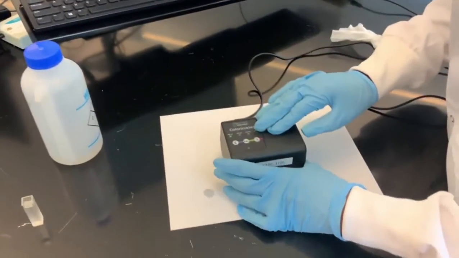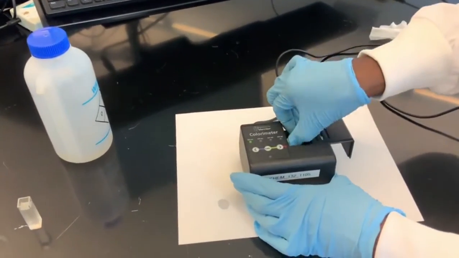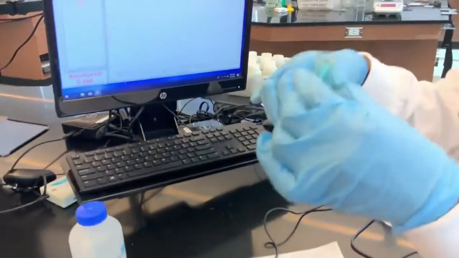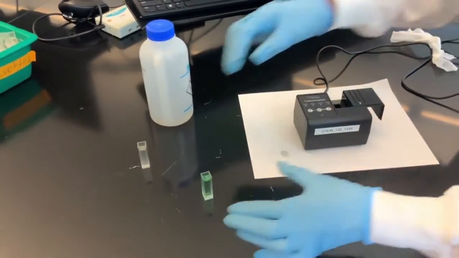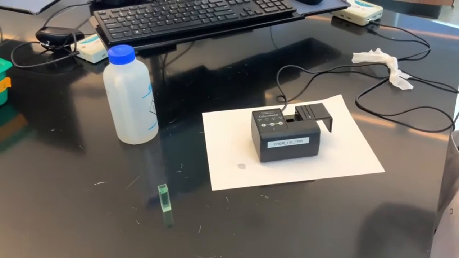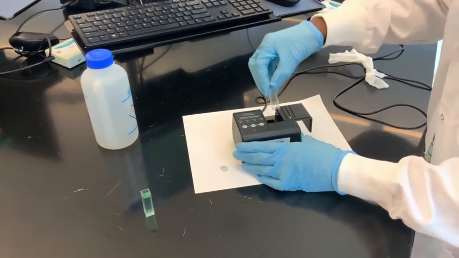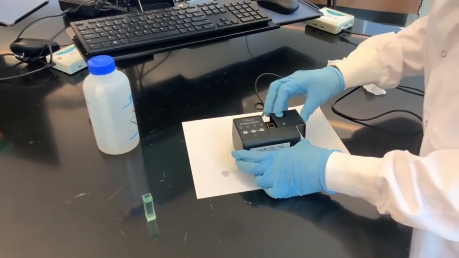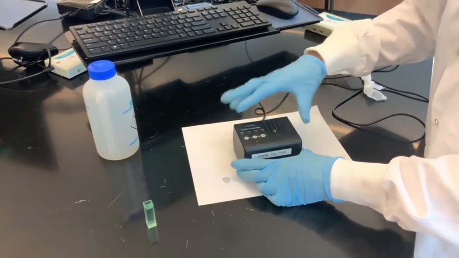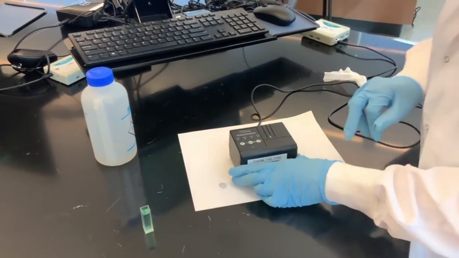Okay. Secondly, you remove your nickel 2 nitrate from the colorimeter, and then you take your blank and you place it back into the colorimeter. This time you're going to take the absorbance at a different wavelength, which is 470.